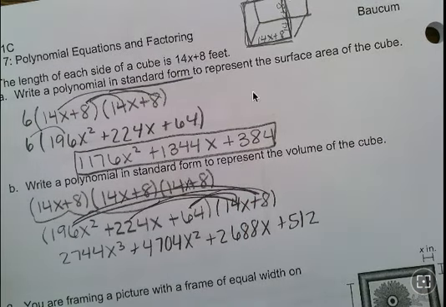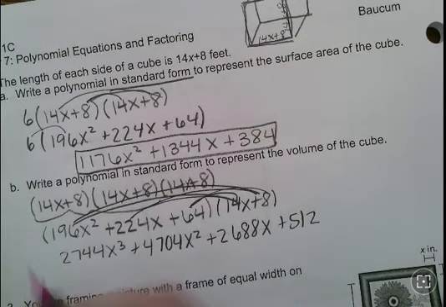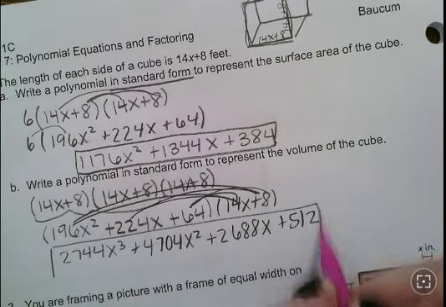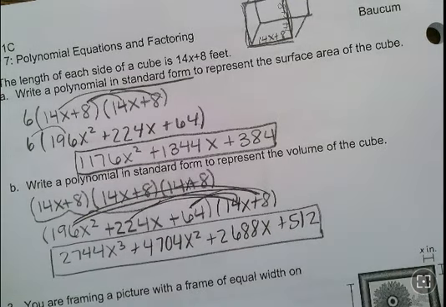Okay? So that's kind of the situation that we got going on here for that one. And then that's all that you can do. You just got to stop there. All right. Beautiful.